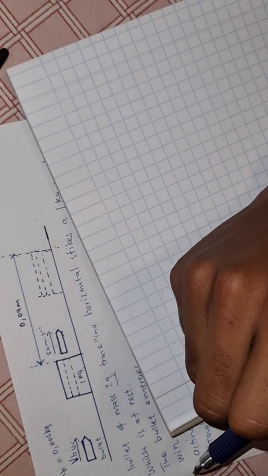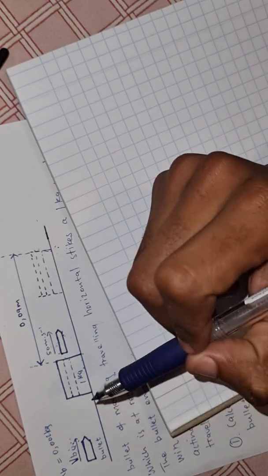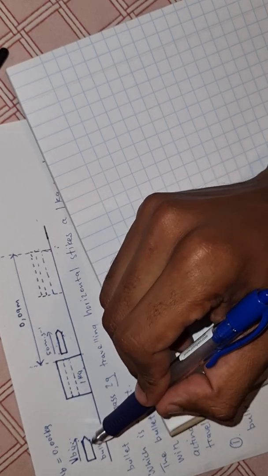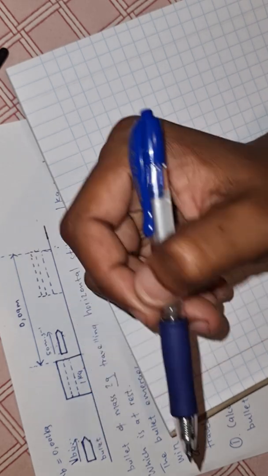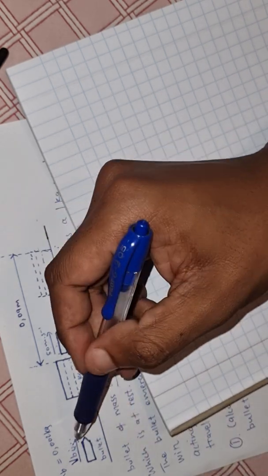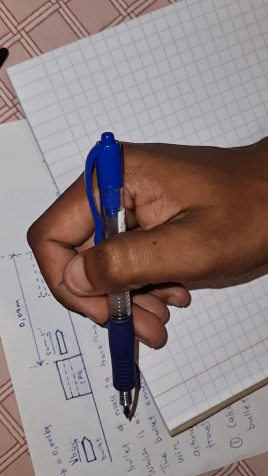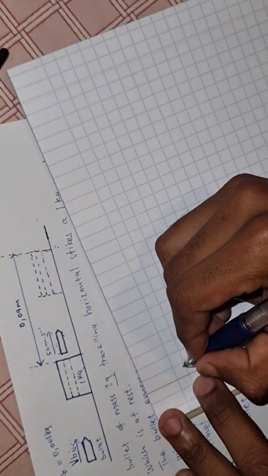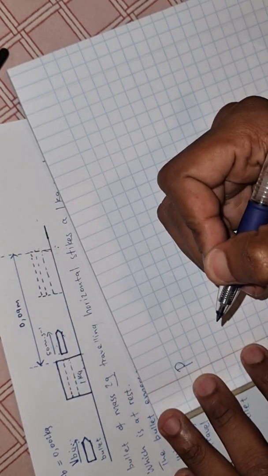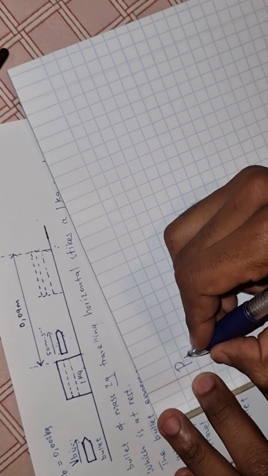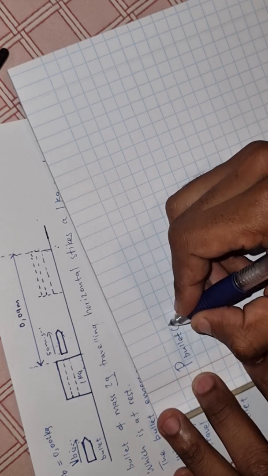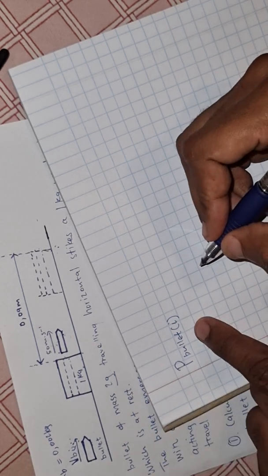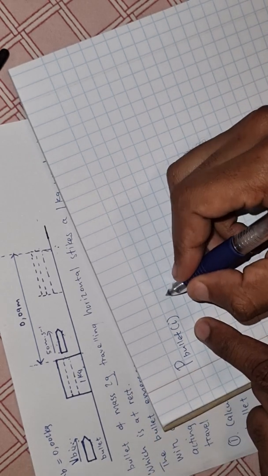Okay, now look, this is what is happening. The bullet has an initial velocity, and we do not know the magnitude of that initial velocity, because that's what you are looking for. This is what we know. We have the momentum of the bullet initially.